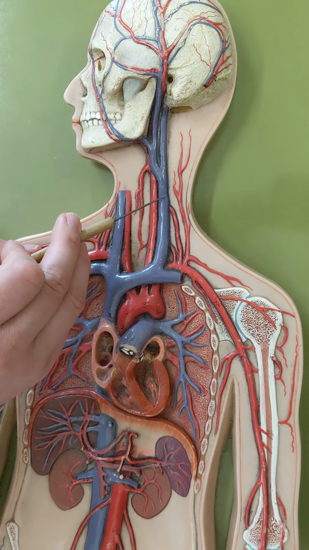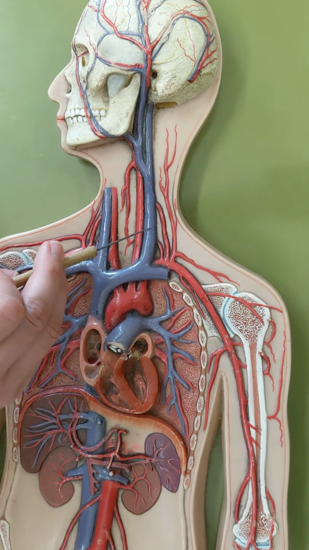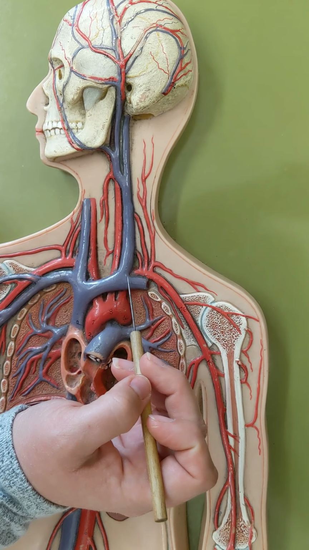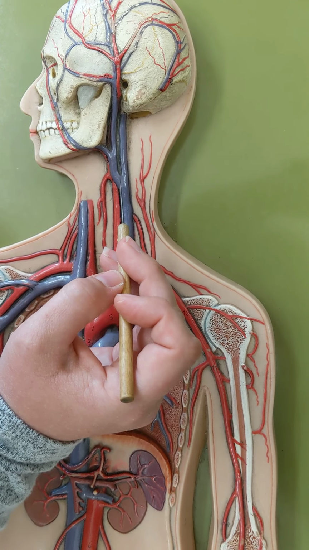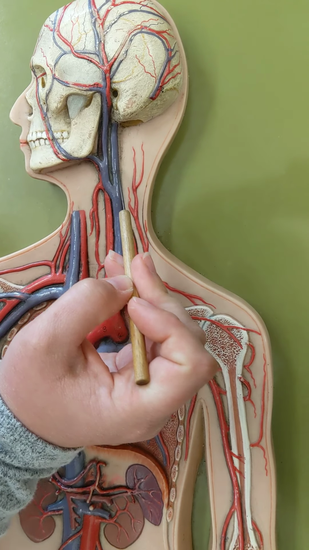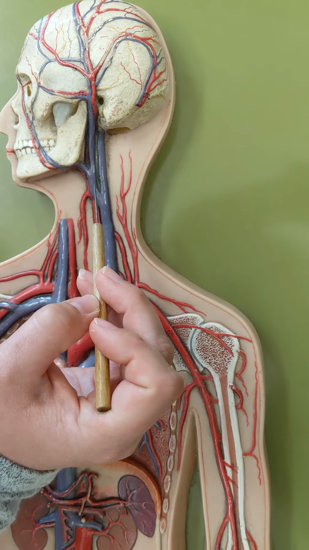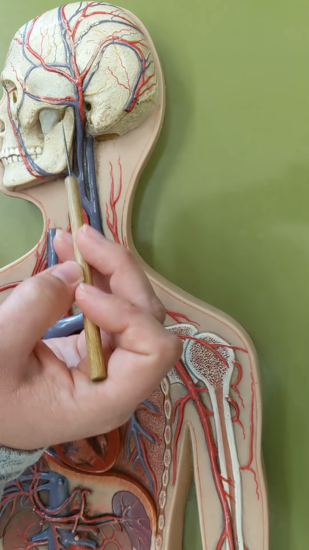Now, up here, we have the internal jugular vein. One thing that's not great about this model is it's making it a little confusing what's going on with the jugular vein here. So just remember, internal jugular vein is going to go up into the cranium. External jugular vein is going to release all these branches right here.